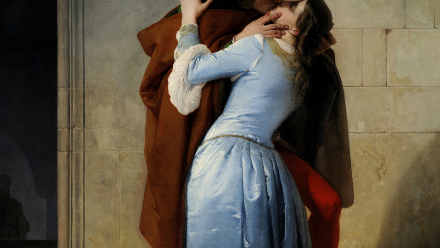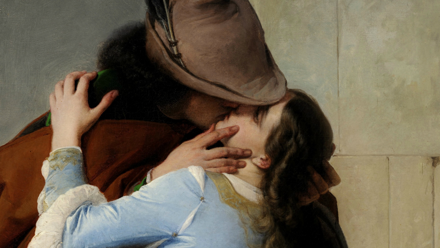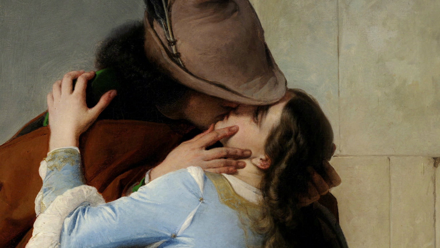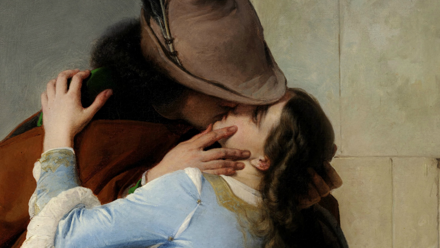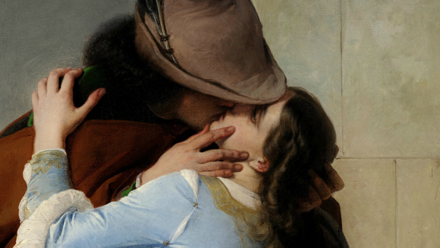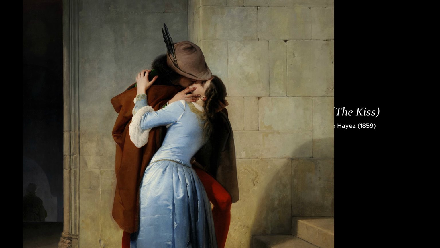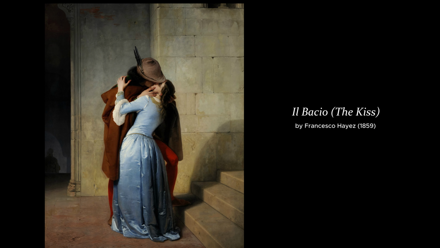There is a charged air of desperation here, and perhaps of secrecy. Interestingly, the couple's faces are largely obscured. The actual act of the kiss, rather than the individuals themselves, becomes the focal point. This is The Kiss, painted by Italian artist Francesco Hayez in 1859.